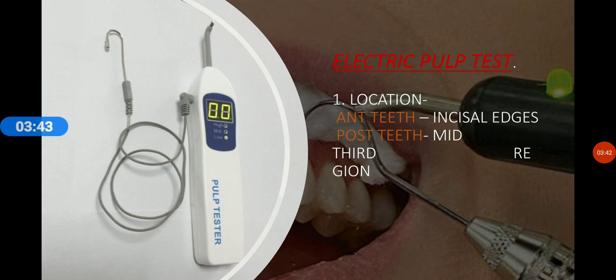Now the electric pulp test. Location. For anterior teeth, we apply it on the incisal edges because the A delta fibers are most predominant in this region. Whereas in the posterior teeth, the A delta fibers are predominant in the mid-third region. I hope it is clear, guys. Why do we apply these sources on particular locations, right?